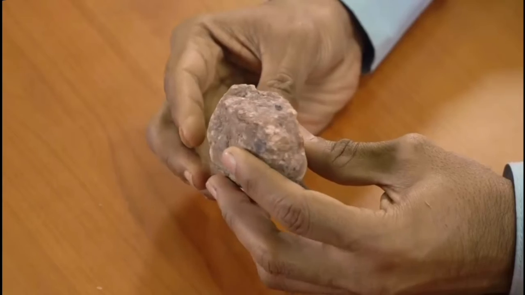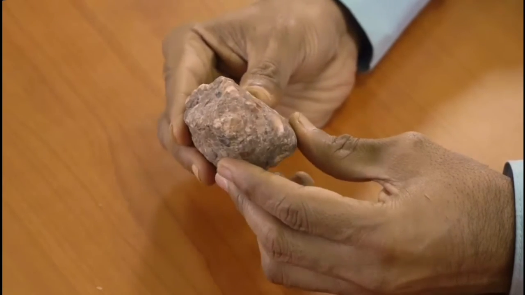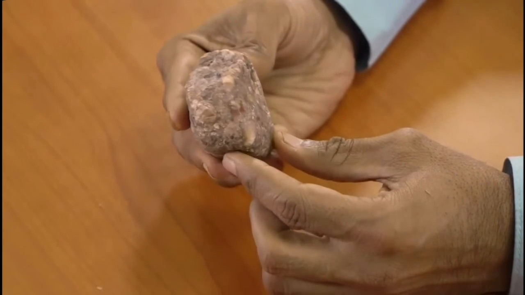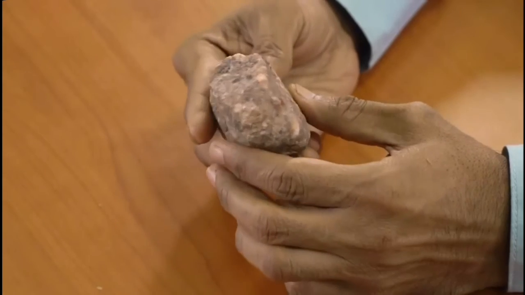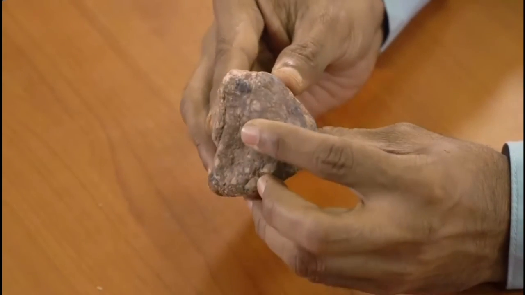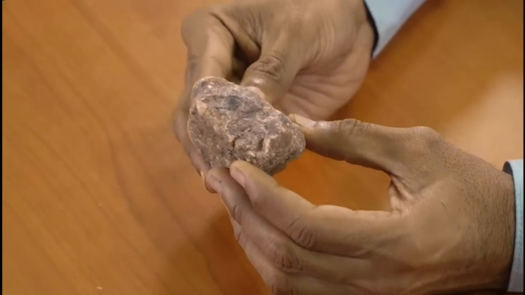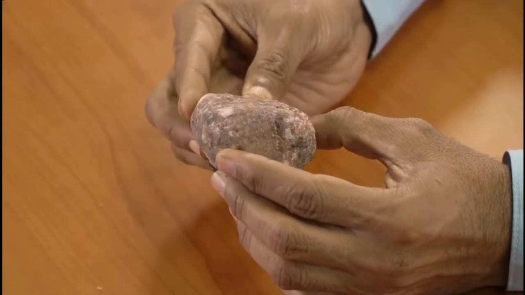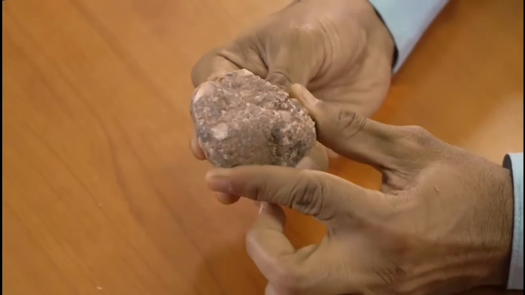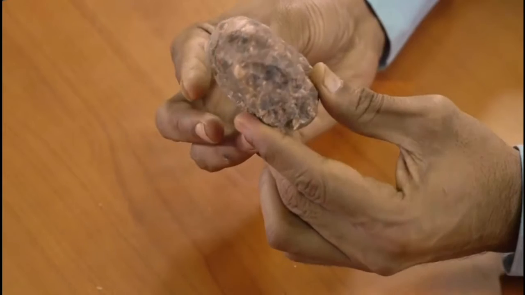So, dear students, this is an example of sedimentary rocks, and as I told you before, sedimentary rocks are made up of small particles, or sediments, close together. They form this type of rock. When you see this, it is very important.